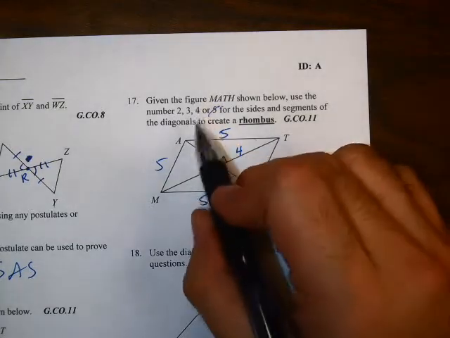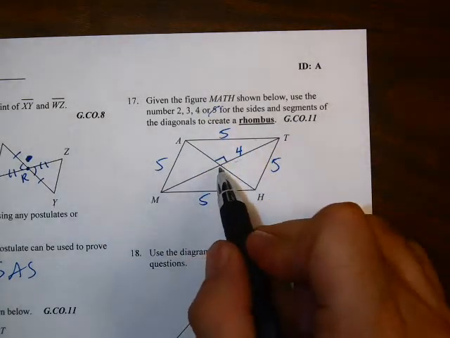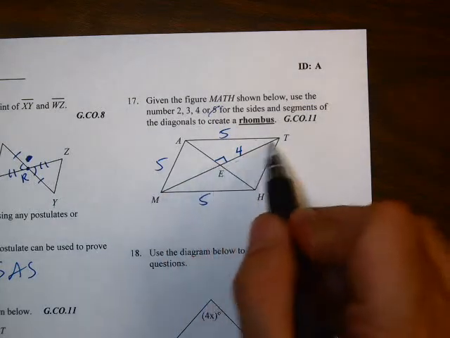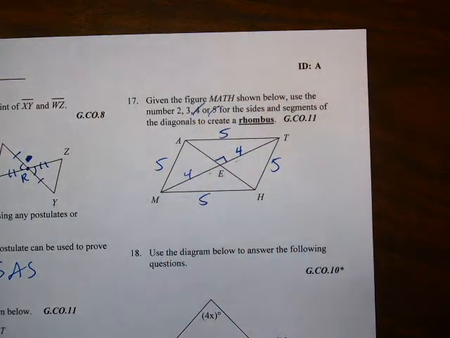So now, the 4, I'm going to put that here on ET, which means that it is exactly the same as this one. In the rhombus, again, these diagonals cut each other in half. So this distance matches this one, which means that's now 4. So I've used the 5 and the 4.